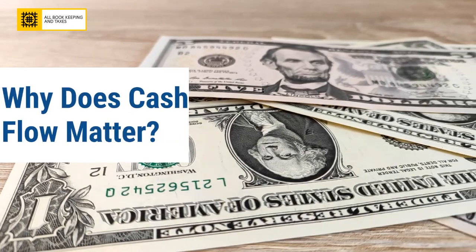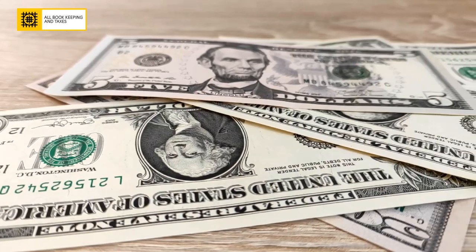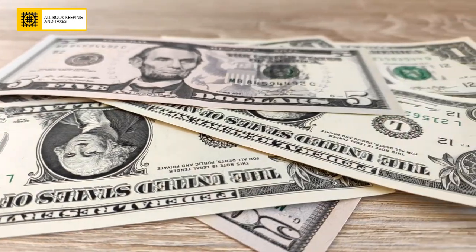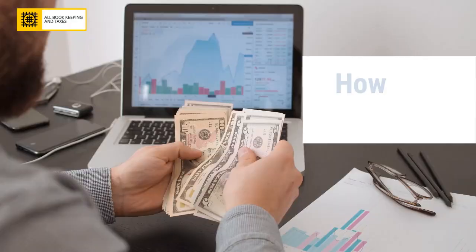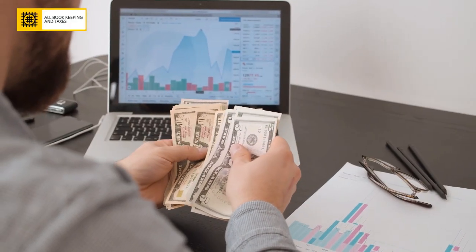Why does cash flow matter? If your cash flow isn't in good shape, your business could face serious challenges, even if you're earning more than you're spending overall. How does that happen? Let's look at an example.